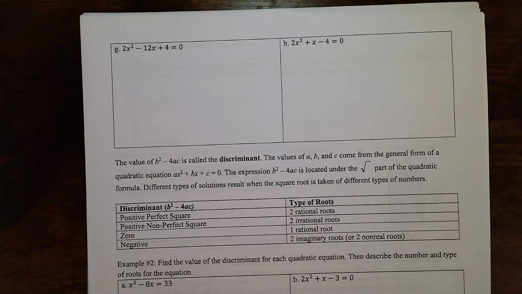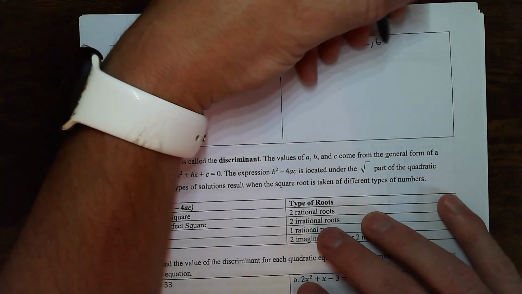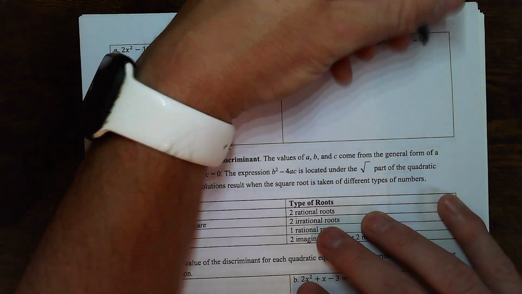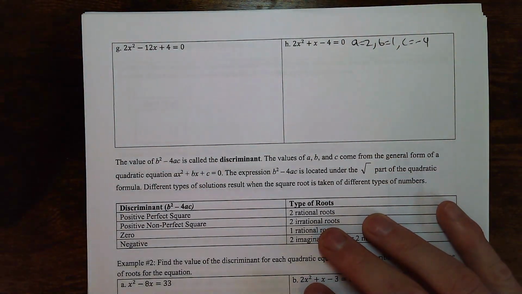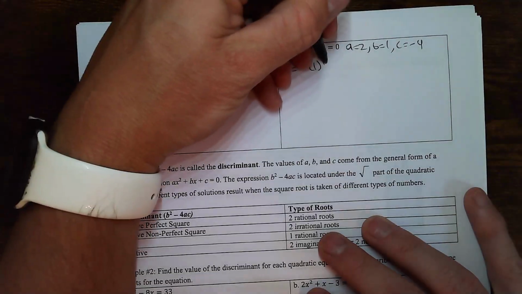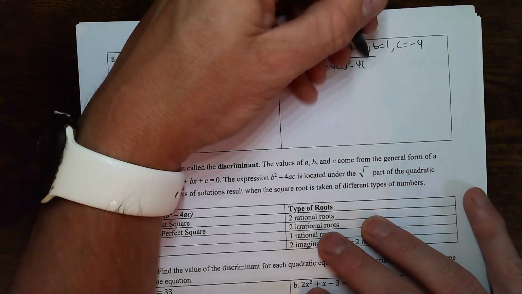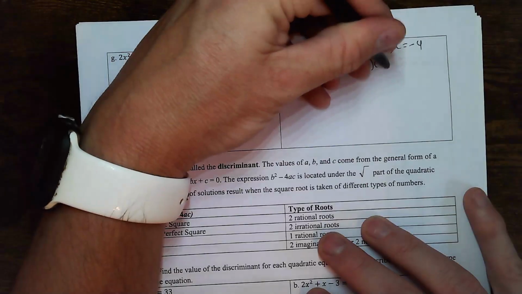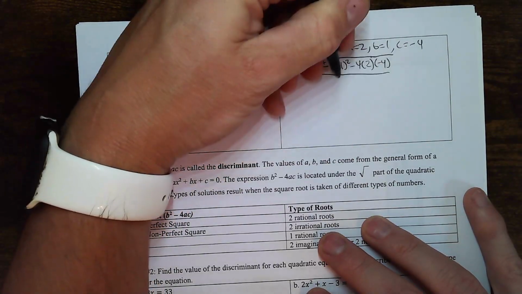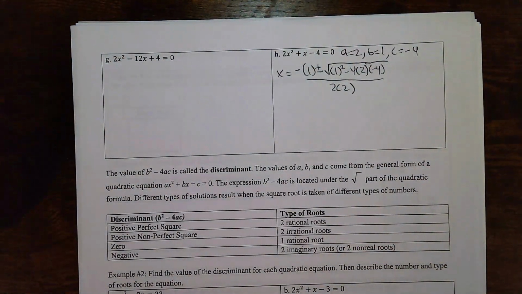All right, let's look at D, or H, sorry, H. So on H, we're going to identify a, b, and c after setting the equation equal to 0 first. So a equals 2, b equals 1, c equals negative 4. And then I'm going to rewrite this quadratic formula, negative b plus or minus the square root of b squared minus 4ac all over 2a. Okay. Here's my quadratic formula.